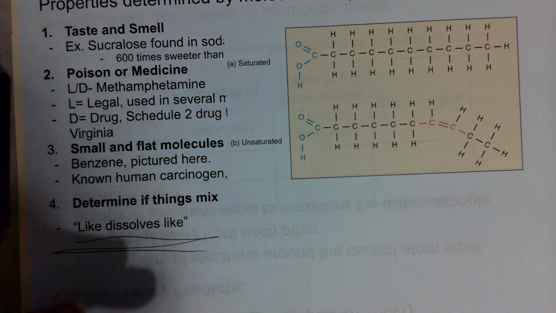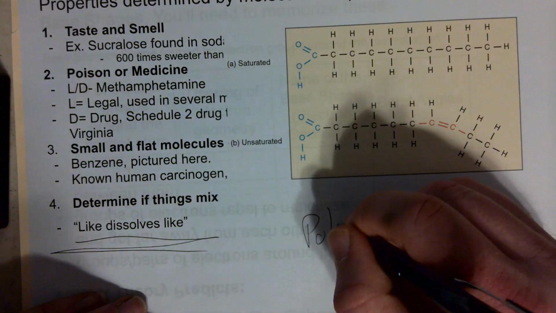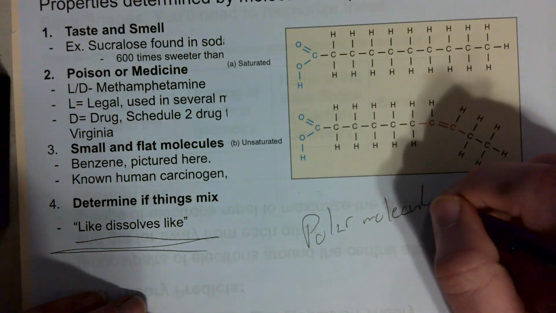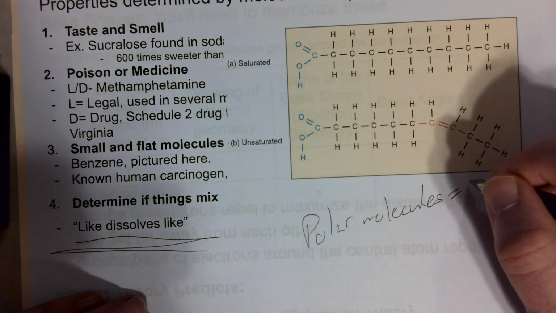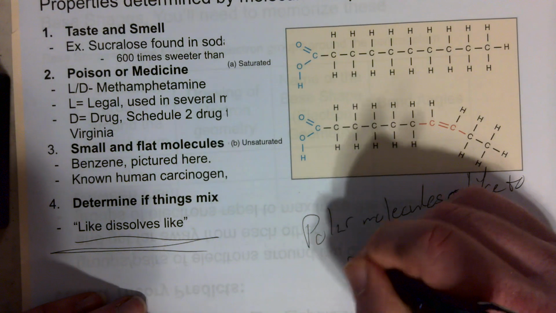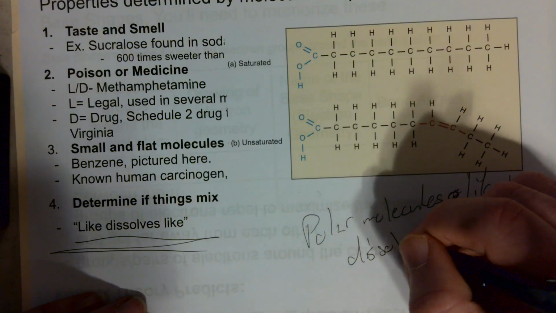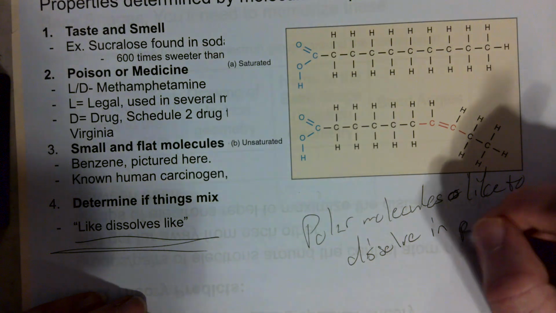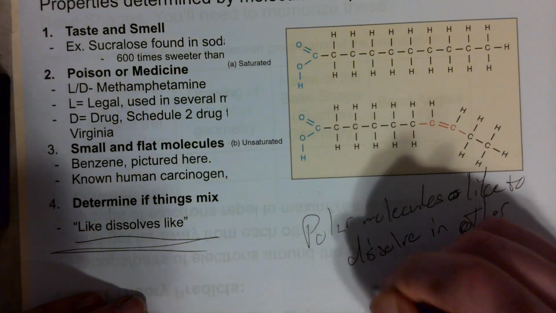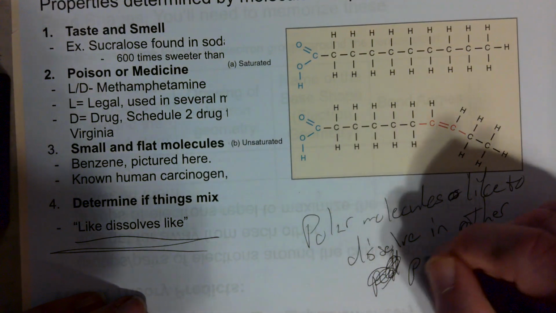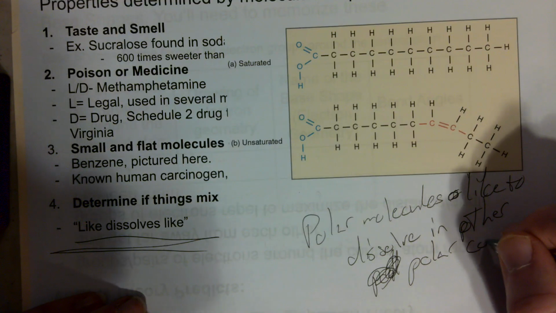But the thing is that we're going to find that polar molecules like to dissolve in other polar compounds.